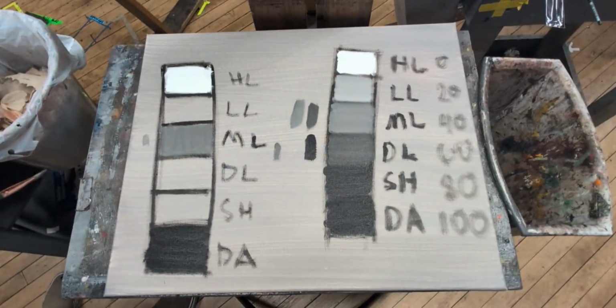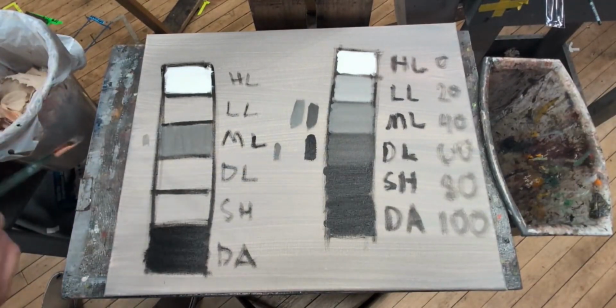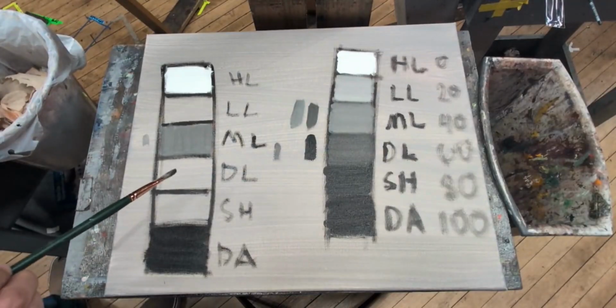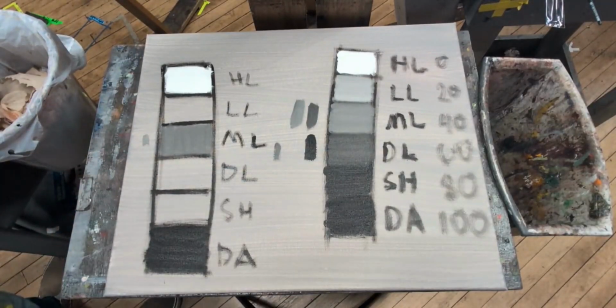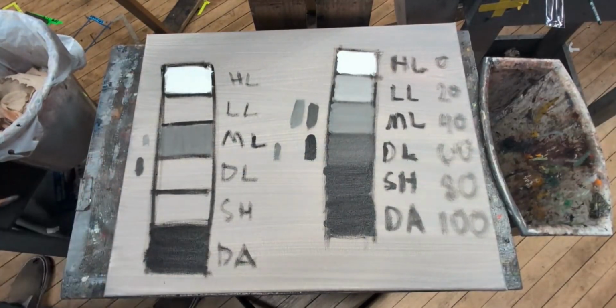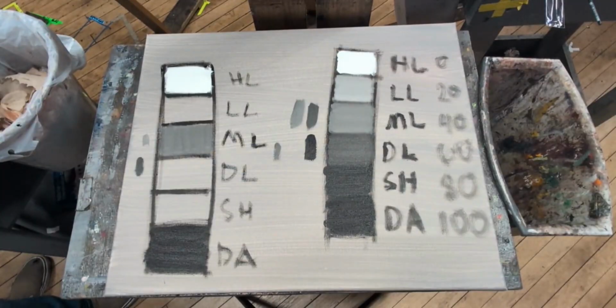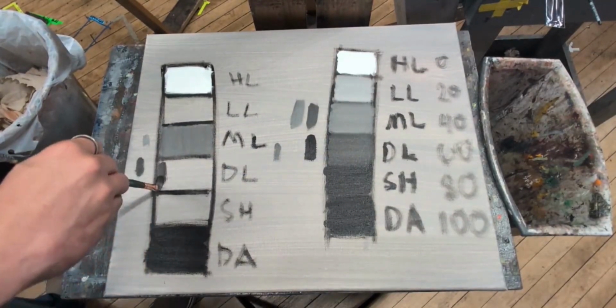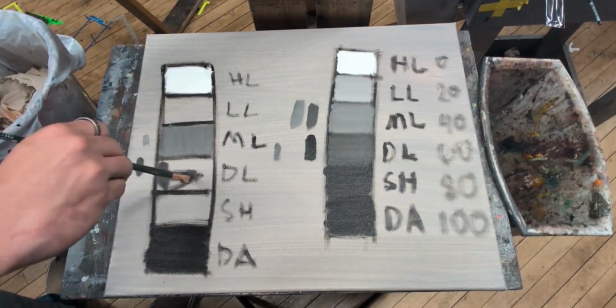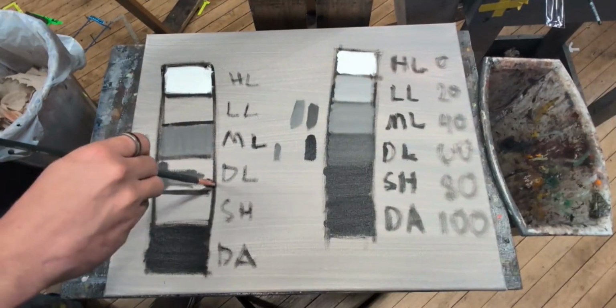So from here, since we're going from the extremes to the middle, I'm going to try to find what this dark light should be. Remember, it's got to be lighter than the shadow, but darker than the midlight. I think that looks pretty close. Maybe it's a little too light. I'm going to say that's a little too light. That looks closer. Yeah, that looks good.